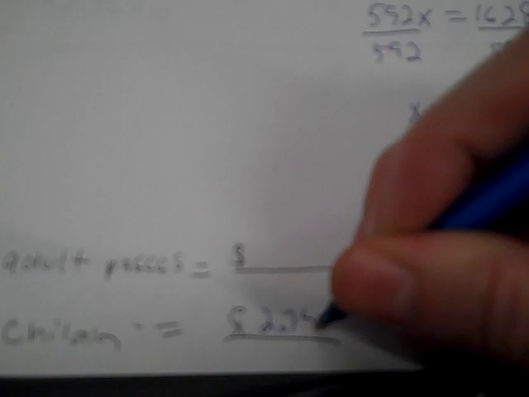Okay, now here's my x right there, and that's your children. So the children are $2.75. Now the other one's 2 more, so I take the 2.75 plus 2, and that's $4.75.